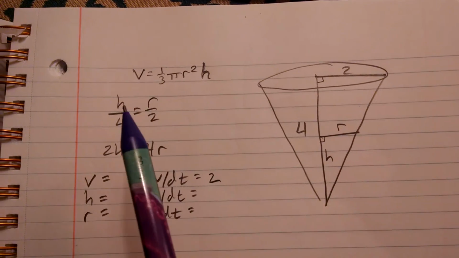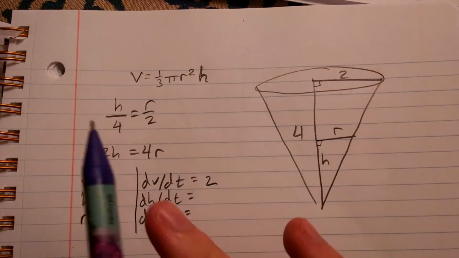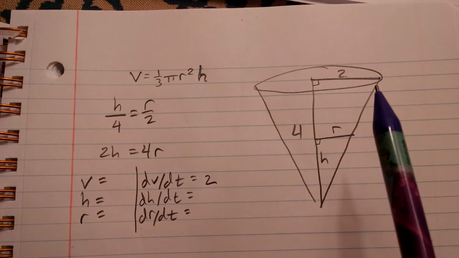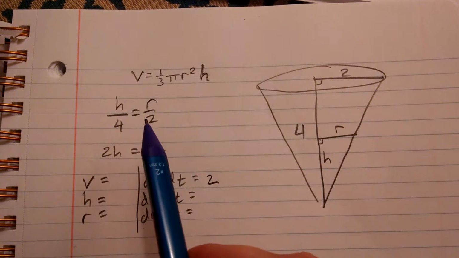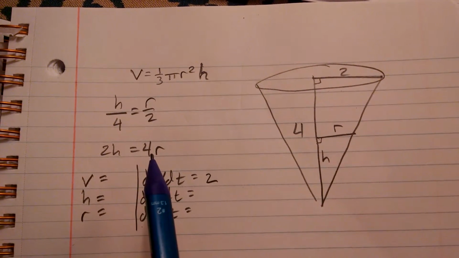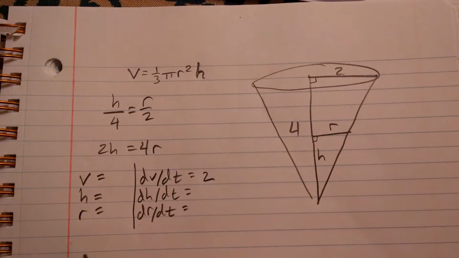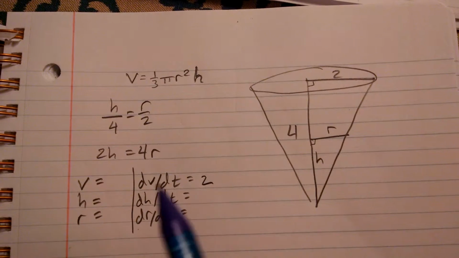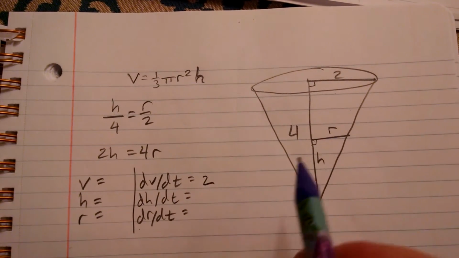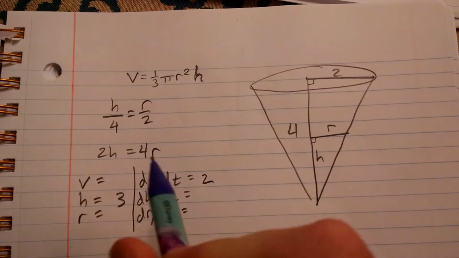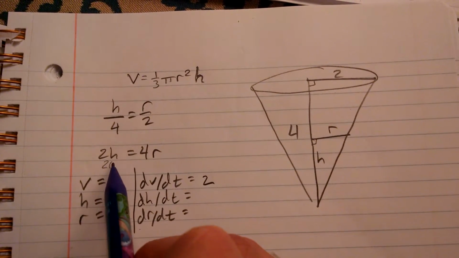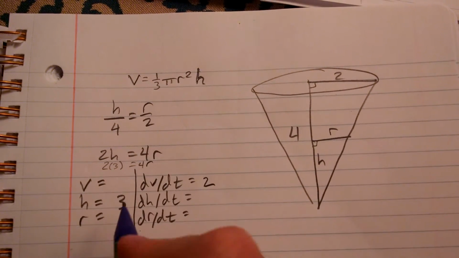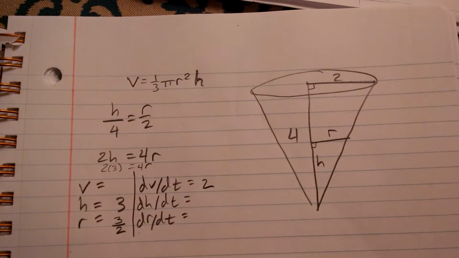But I can still use the proportion we got yesterday, that h over 4 and r over 2 have to be equal to each other from the similar triangles. So I cross multiply, I got 2h is equal to 4r. Now, in part B, I care about radius stuff. The water is 3 meters deep, so my height is 3. If I plug in 3 here, I get 2 times 3 is equal to 4r. If I divide by 4 and simplify, my radius is going to be 3 over 2.